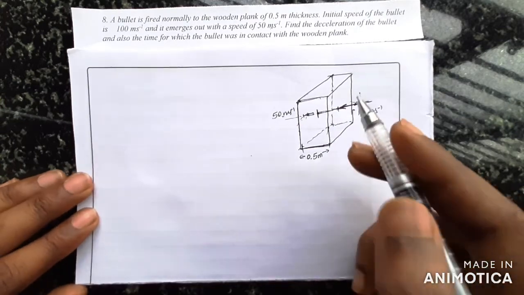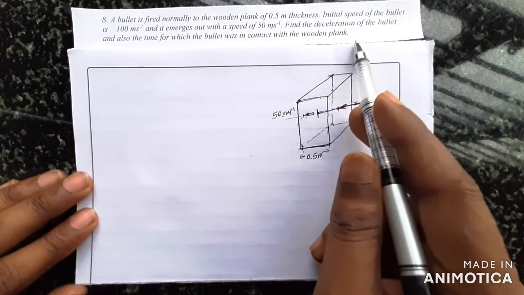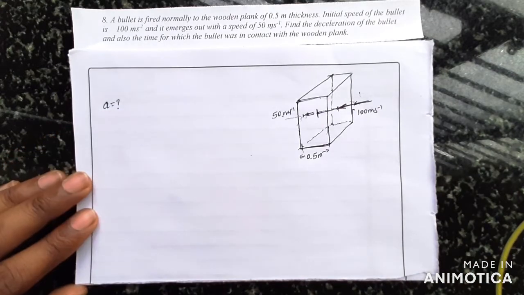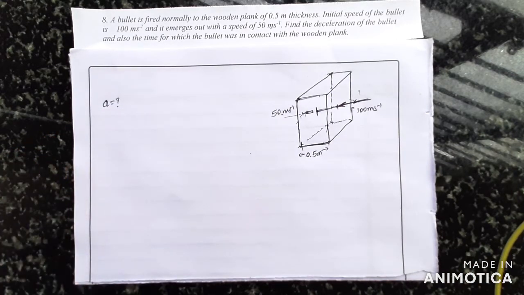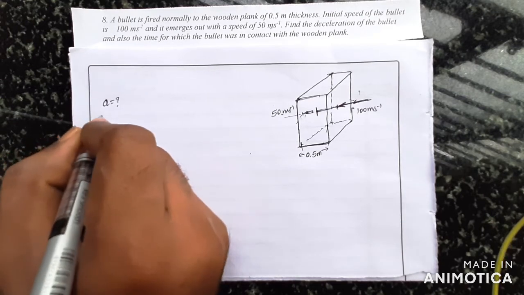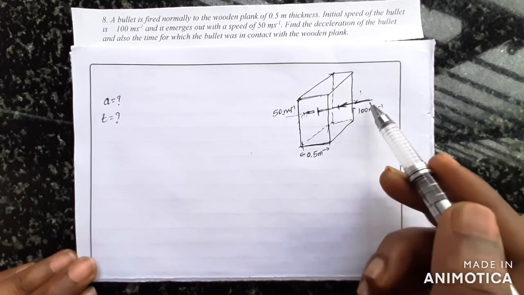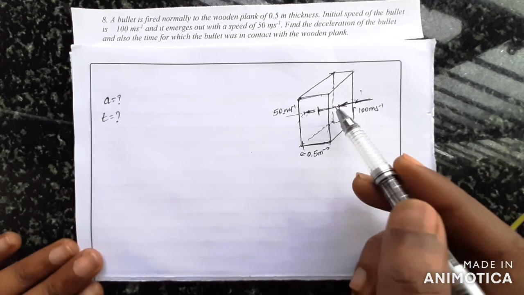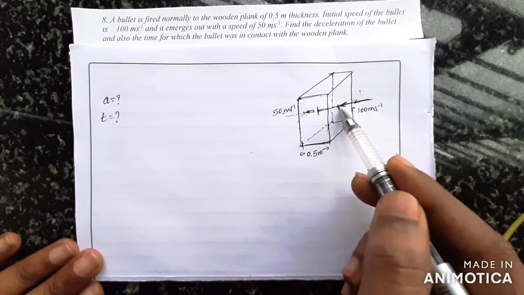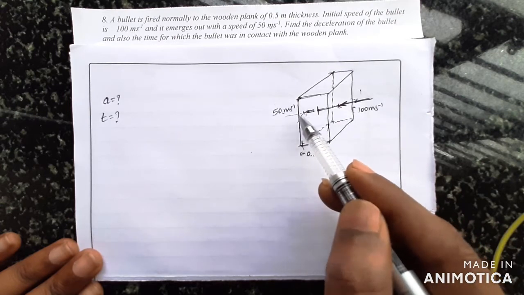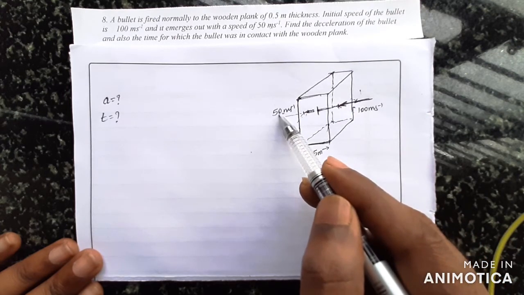Now what we need to calculate is deceleration of the bullet, which means acceleration of the bullet. We should calculate acceleration, then we shall remove the negative sign and keep the deceleration. And also the time for which the bullet was in contact with the wooden plank, which means time taken. Now this is a motion in a straight line with the initial speed of 100 meter per second and final speed of 50 meter per second.